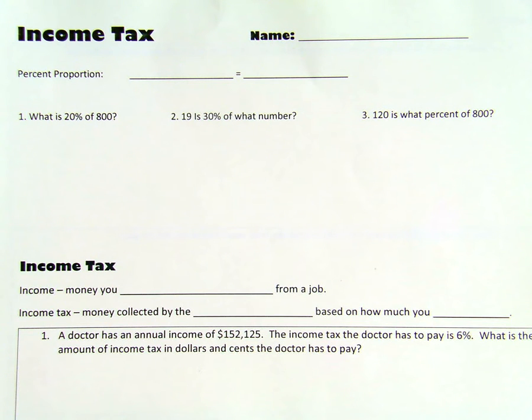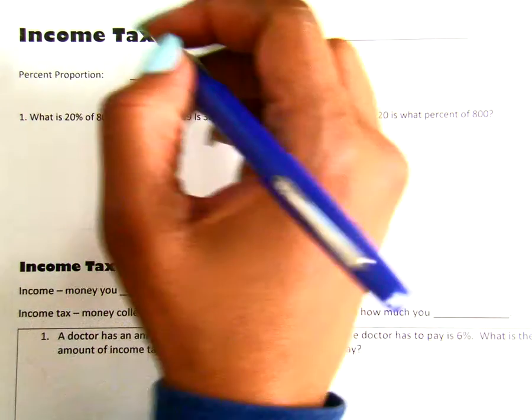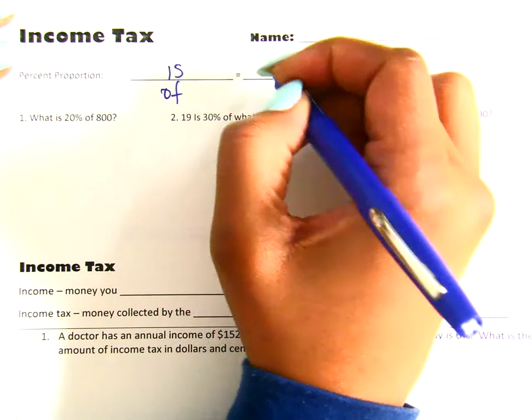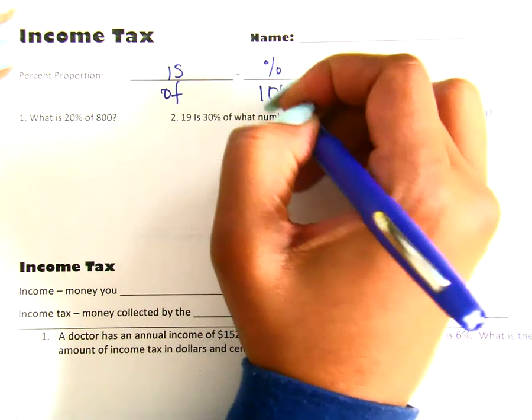Alright, so today we are reviewing income tax. We talked about it in Unit 4, so today should just be a review because we already know how to solve for income tax. Before getting into problems about income tax, let's go over our percent proportion. So if you remember, our percent proportion is is over of equals percent over 100.